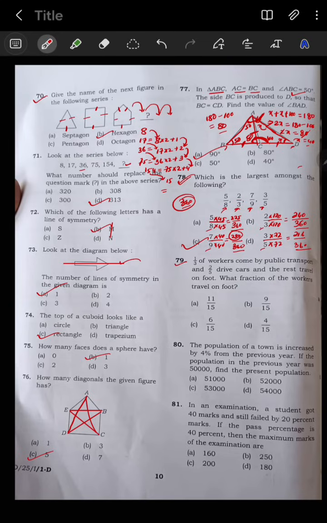Okay, now next is what they ask here. 79. 1/3 of workers came by public transport and 2/5 drive cars and the rest travel on foot. What is the fraction of the workers who travel on foot? It is very simple. You have to subtract these two values from 1. So 1 minus 1 by 3, then minus 2 by 5.